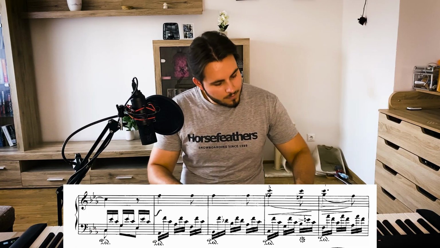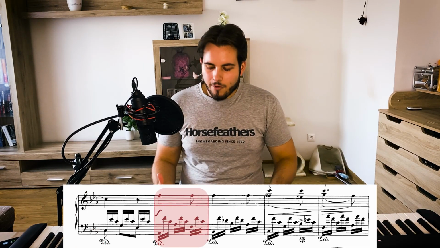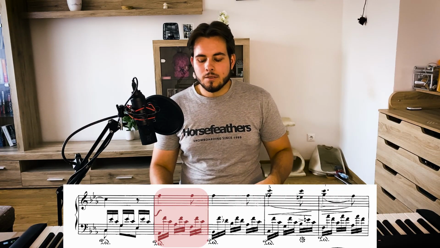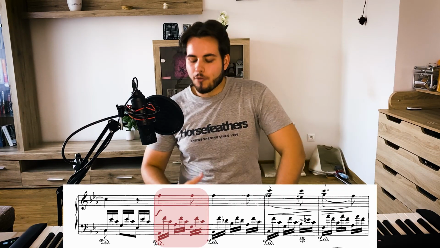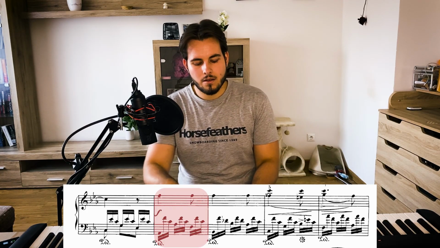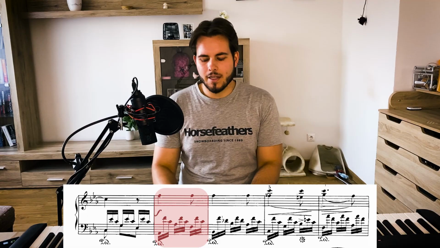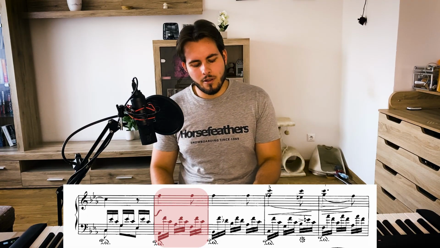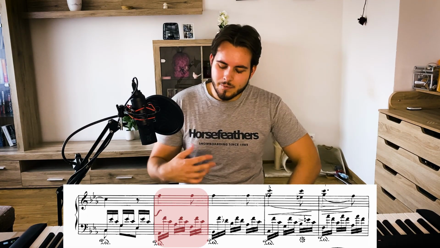And now, the payoff of that setup, the payoff of that foreshadowing: the foreshadowed F minor is paid off right now with the next section, which begins in F minor. We also get a forte marking, making it really powerful. This is really, let's play through it.